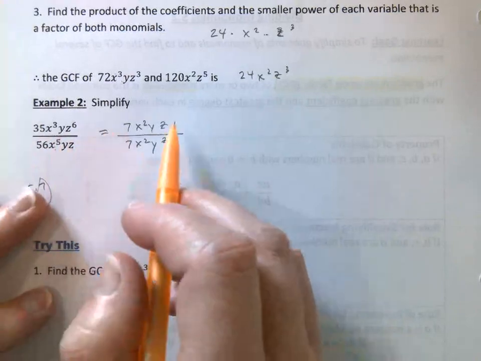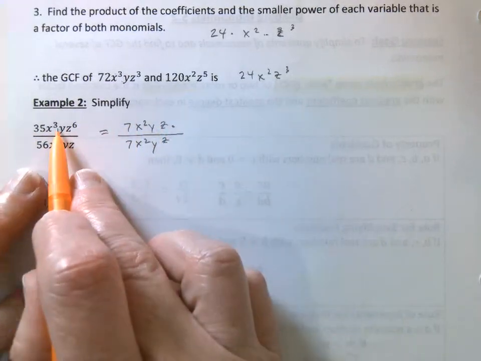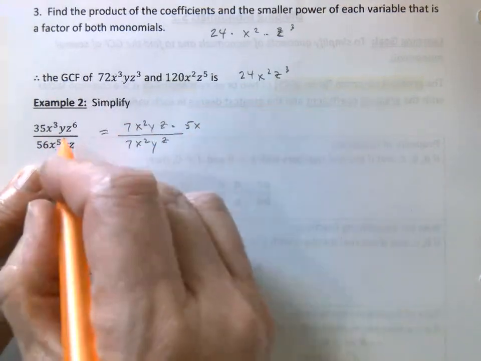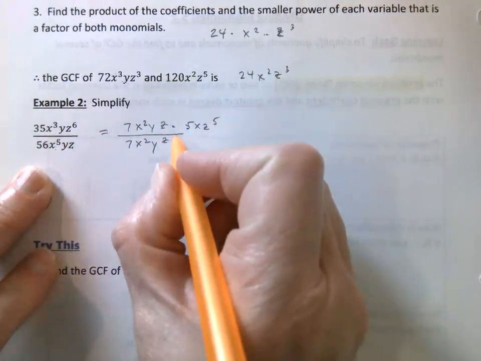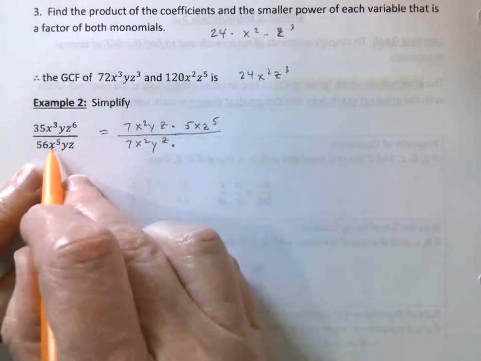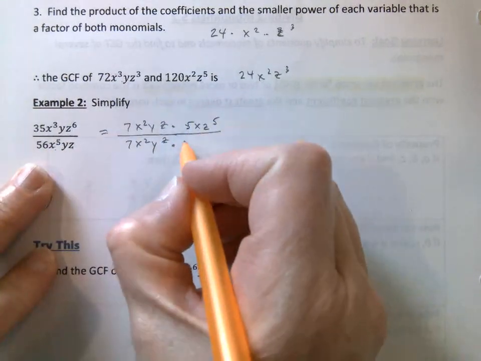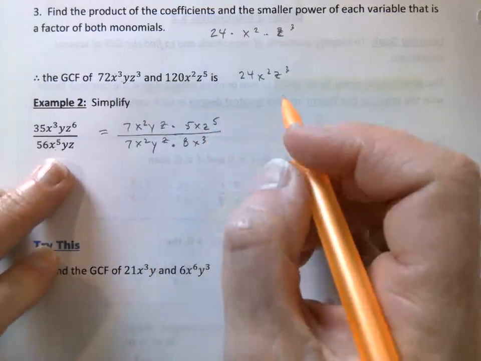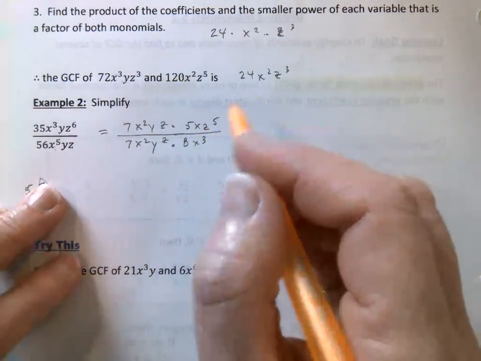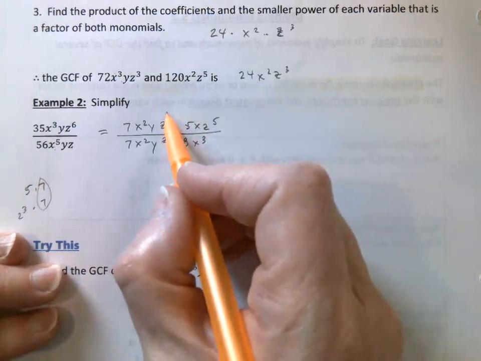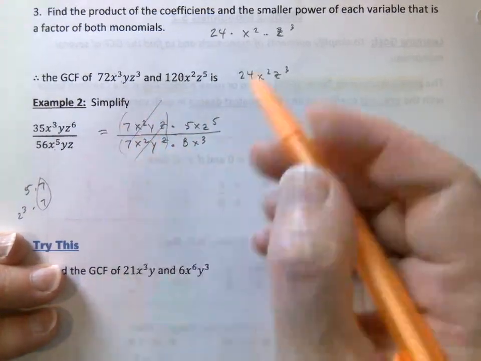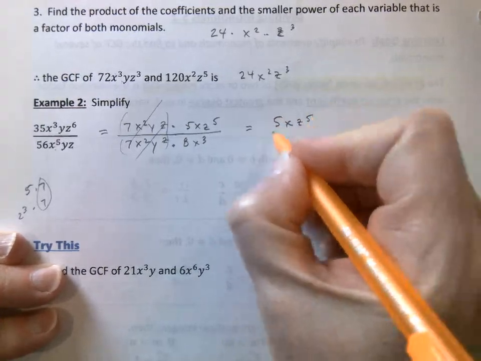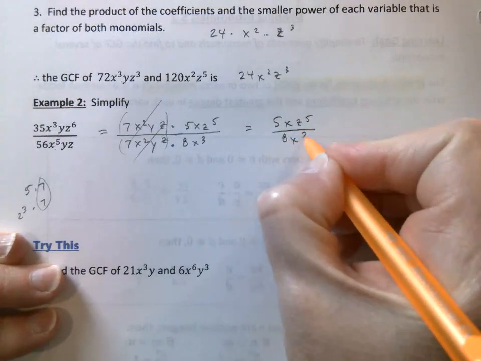So now I'm going to say, well, what do I have left? If I factor this out of this, what's left? Well, I have a 5 and 1 x and 5 z's. And if I factor the same thing out of here, I'm left with 8, because 8 times 7 is 56, 3 x's, no y, and no z. So if I say, okay, here's the common factor, and I cross that out, here's what I'm left with: 5x z to the 5th over 8x cubed.